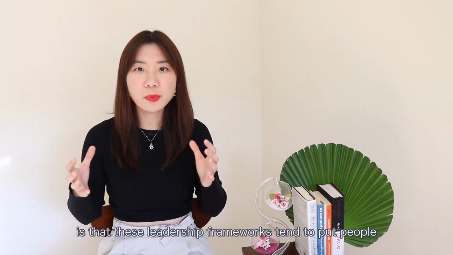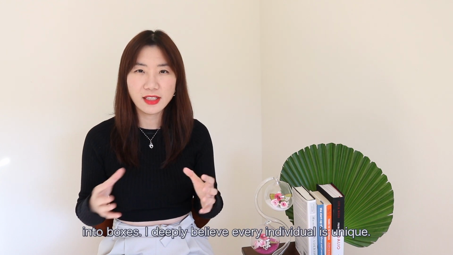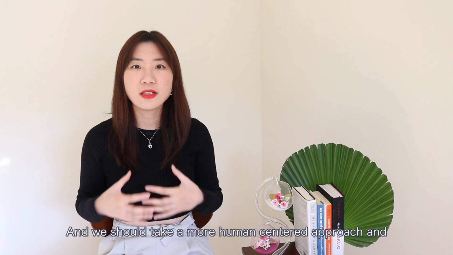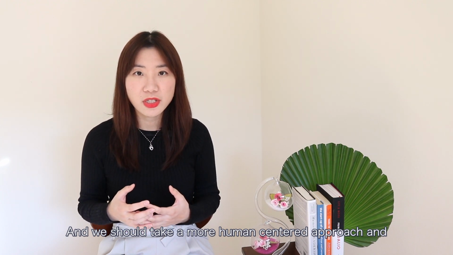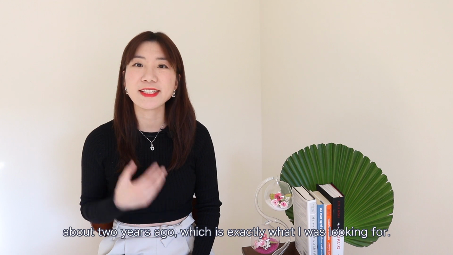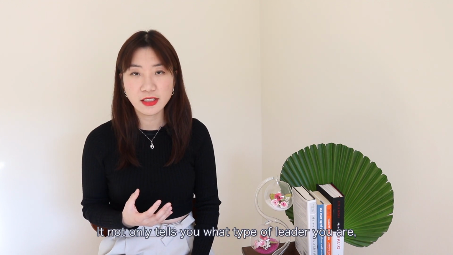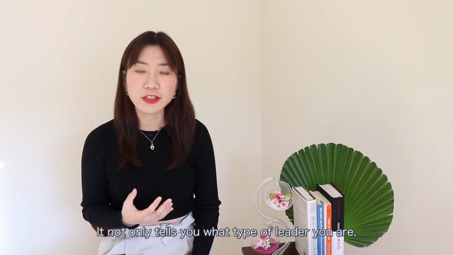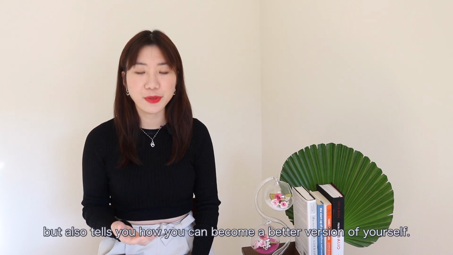What I have found is that these leadership frameworks tend to put people into boxes. I deeply believe every individual is unique, and we should take a more human-centered approach and customize the leadership profile for every single person. I came across the Leadership Circle Profile about 2 years ago, which is exactly what I was looking for. It not only tells you what type of leader you are, but also tells you how you can become a better version of yourself.